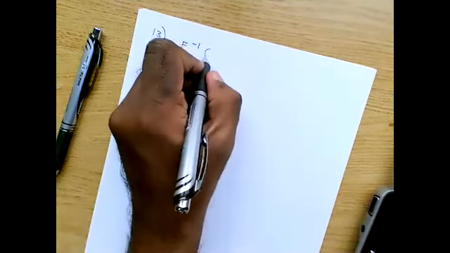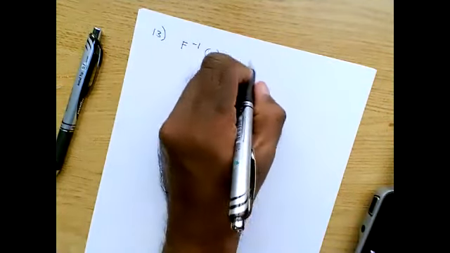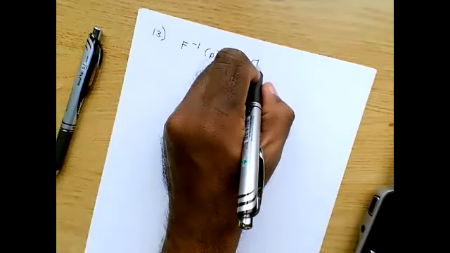So this is the final question, question 13. Here, the quantile function is equal to c, which is a constant.